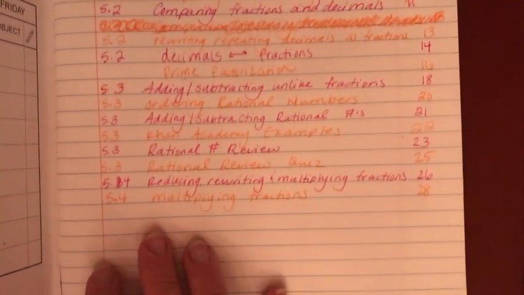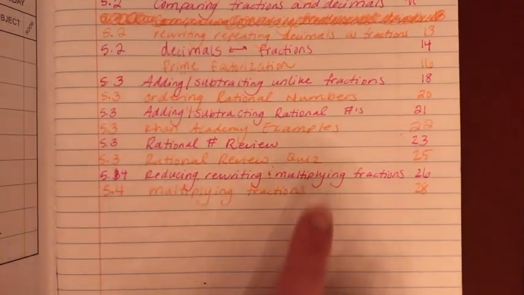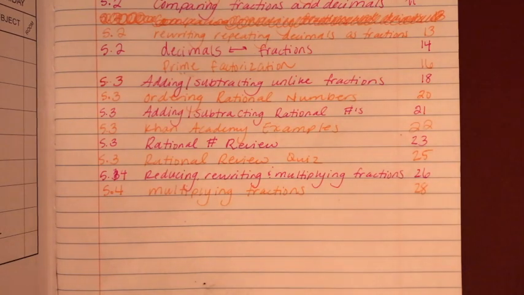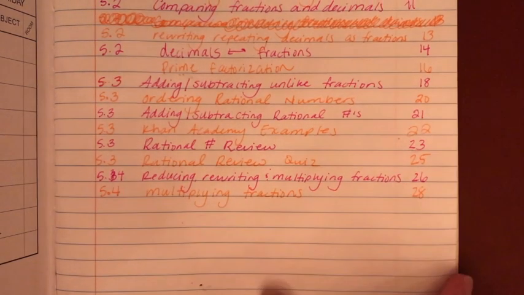Hi everyone, so today we're going to continue with multiplying fractions. So if you could put in your notebooks, 5.4 multiplying fractions, and then for me this is on page 28. Today is April 30th, and again we're going to be working on multiplying fractions. So let's pick up where we left off yesterday.